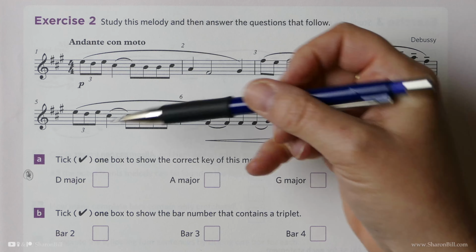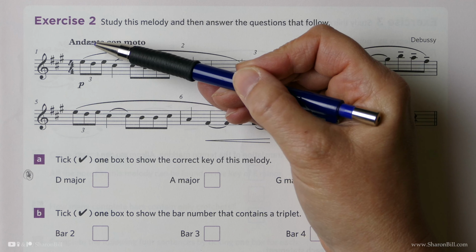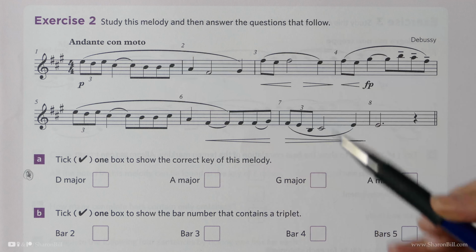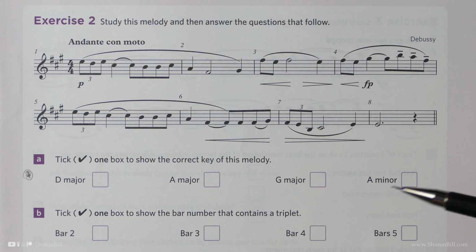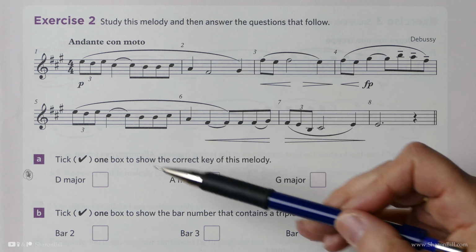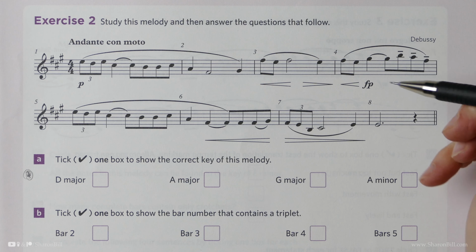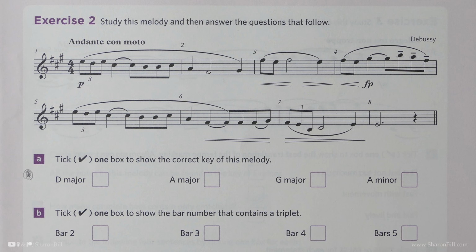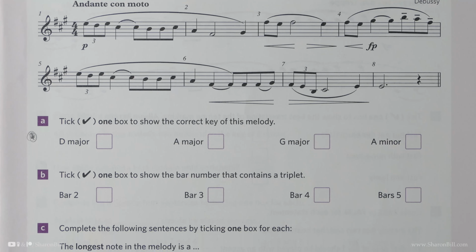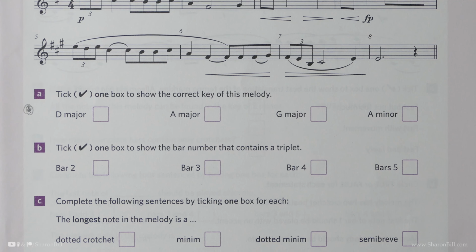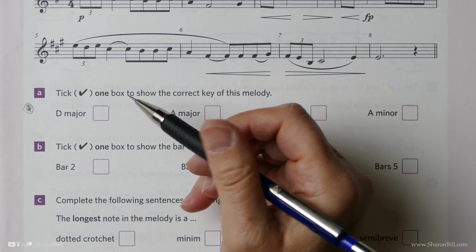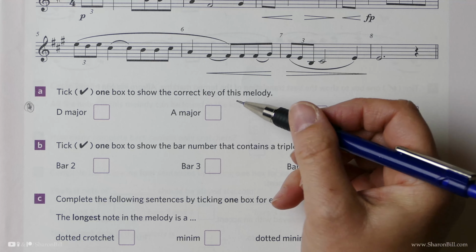So do please try exercise 2 on your own, and now we're going to work through it together to check these answers and explain how to find the correct answers. In exercise 2 we have a little extract of a melody by Debussy. And so we've got to answer these questions. The first question is to tick the correct key. And so we need to be aware of how to answer this question.